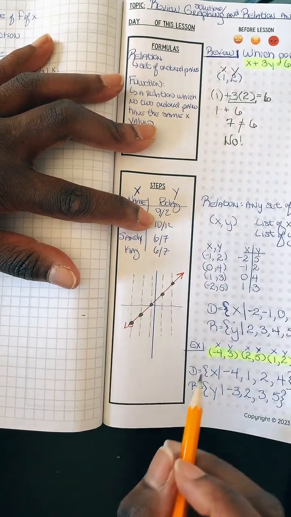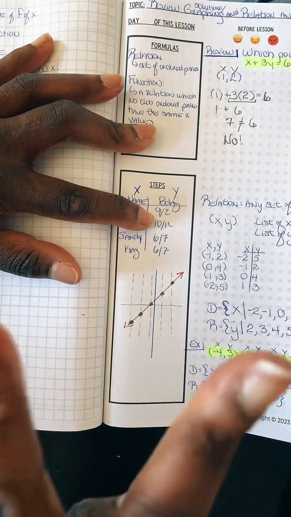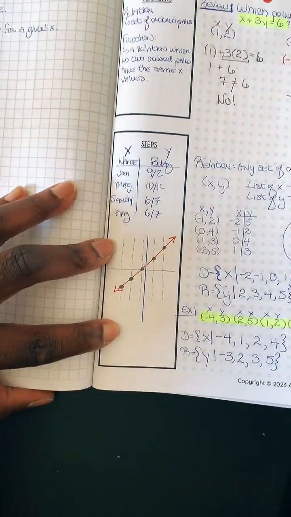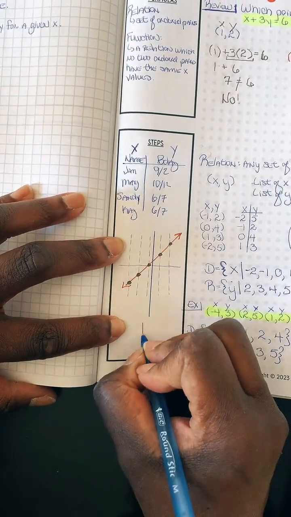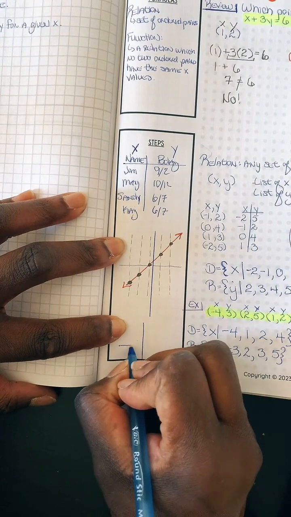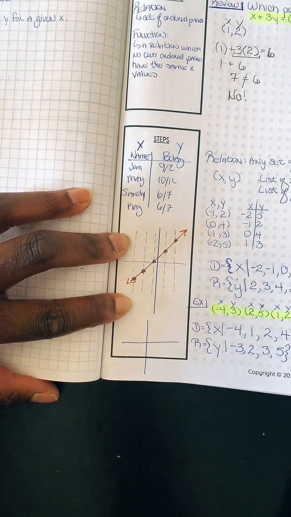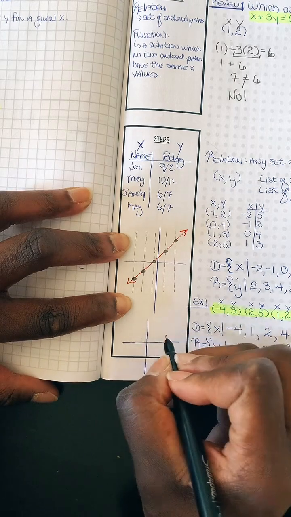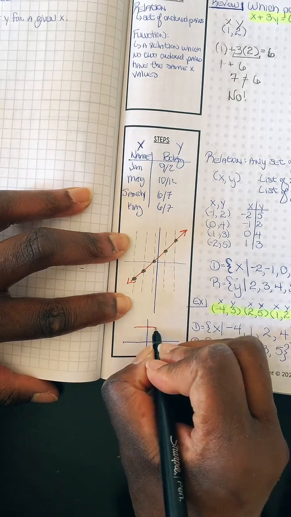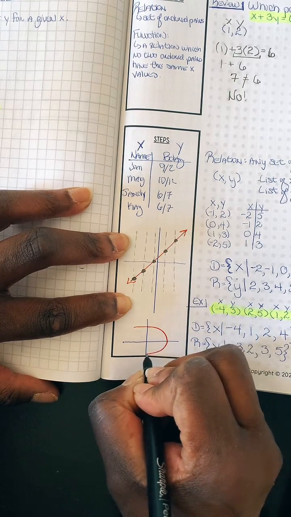But if it crosses 2 times, let me do a rough sketch of a graph here. Let's say the graph is like an ellipse.